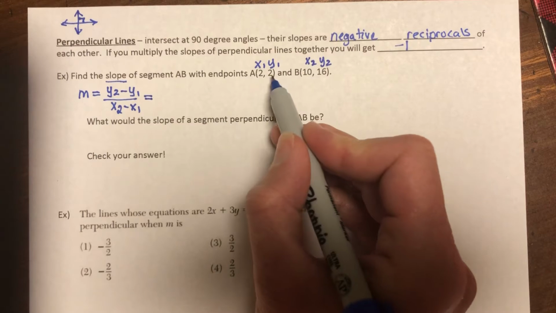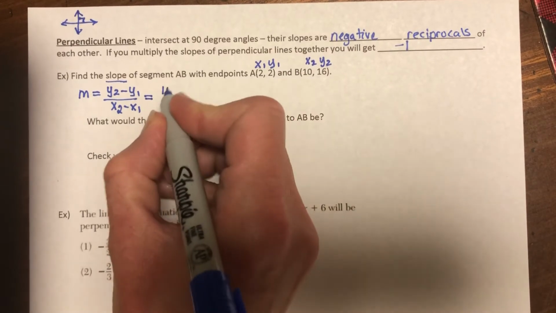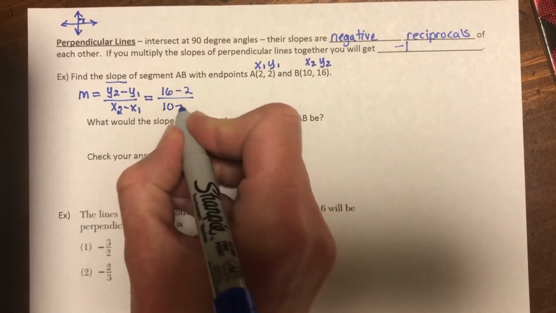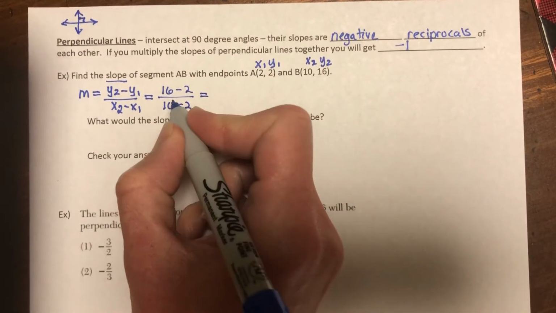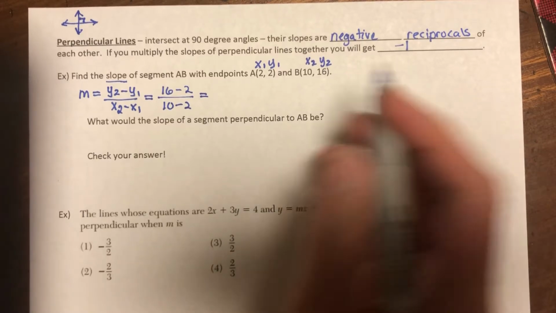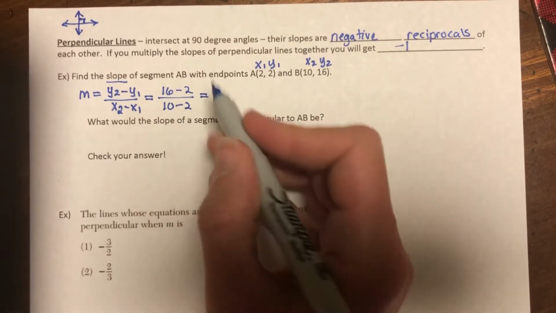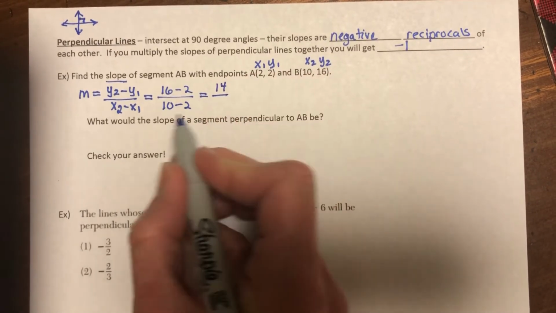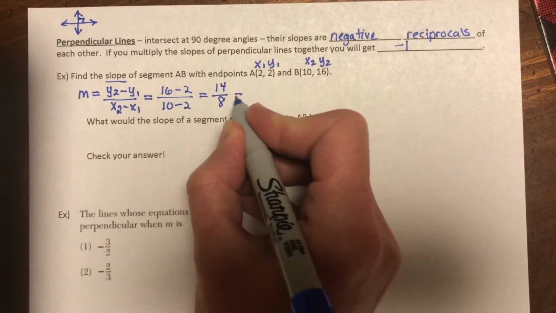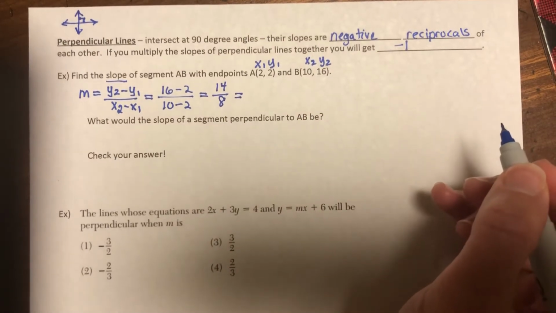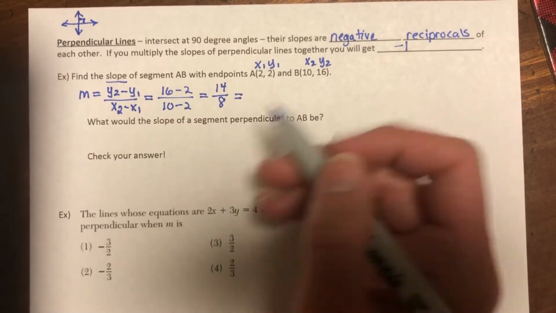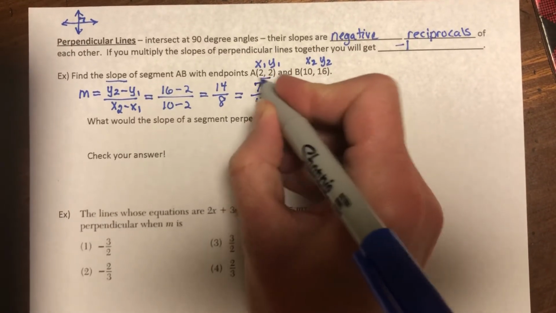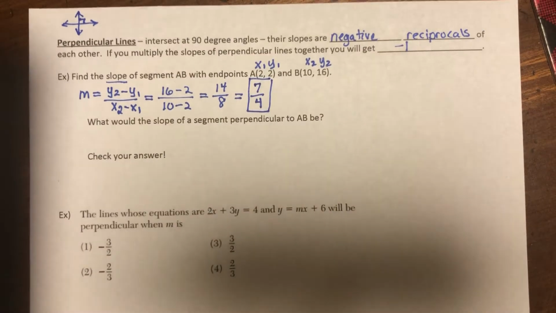So for y2 minus y1, we're going to get 16 minus 2. And then on the bottom, x2 minus x1 is 10 minus 2. Now remember, don't type the whole thing in the calculator at once. If you do that, you're going to get the wrong number because the bottom won't have been grouped. So we just want to do the top on its own. 16 minus 2 is 14. And then the bottom on its own, 10 minus 2 is 8. And then if possible, we'll also reduce. So always check to see if these can be reduced. In this one, 14 and 8 are both divisible by 2. So we get 7 over 4 for the slope of the line segment AB.